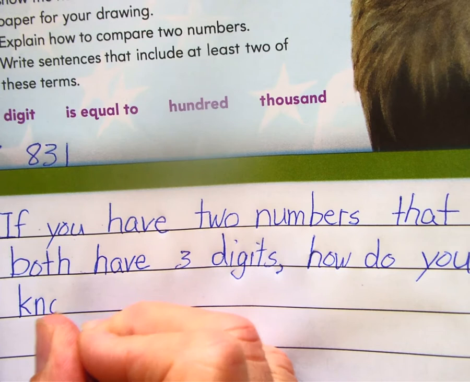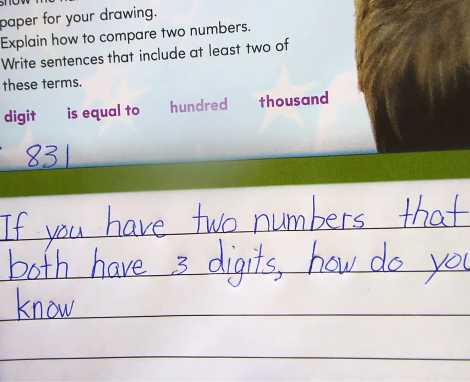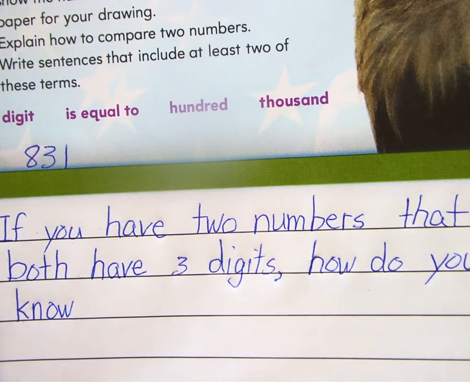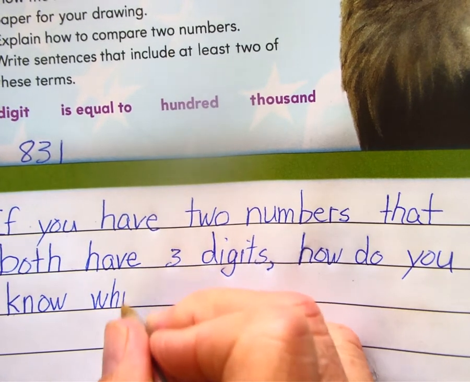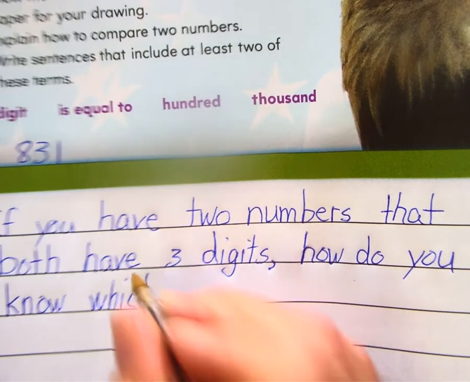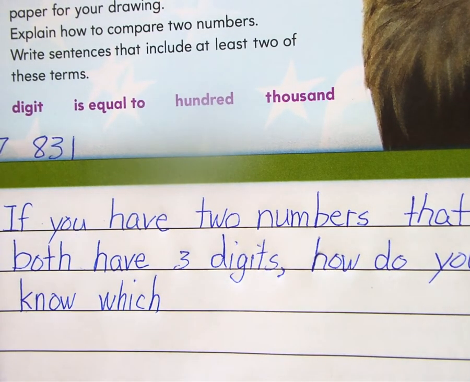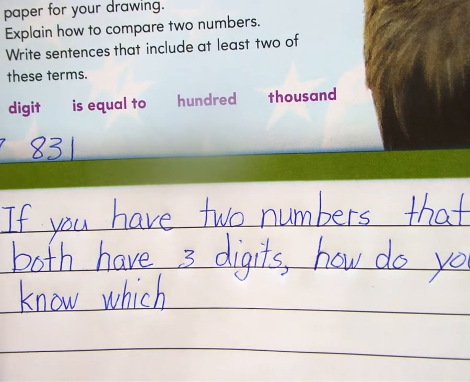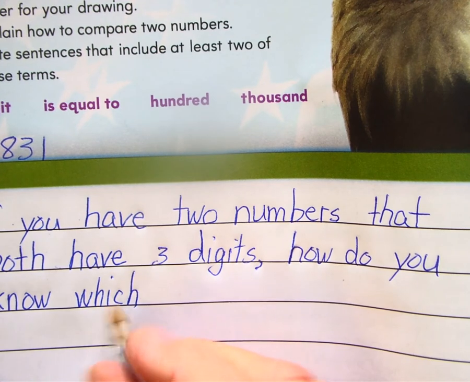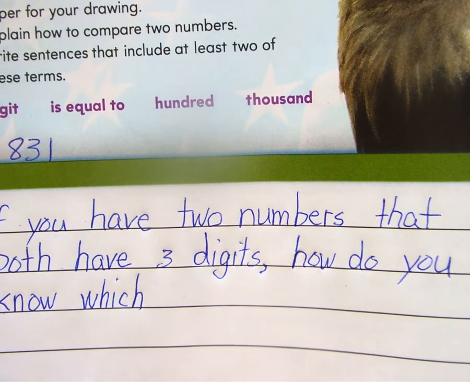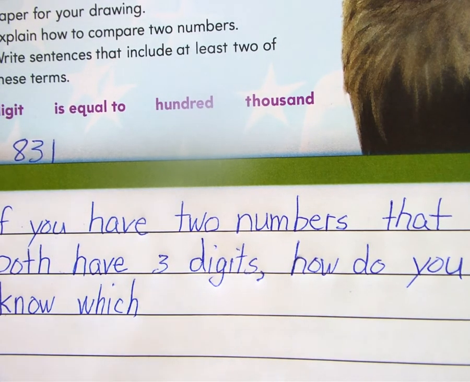Know actually has a K in it. It's a silent K, K-N-O-W. When you see K-N, you don't do the K, you start with the N. How do you know? ¿Cómo sabes? Which quiere decir cuál? ¿Cuál número? How do you know which? Which quiere decir cuál. But the other word, witch, which is bruja, they're not spelled the same. They're spelled differently. We call them homophones because they sound the same, but they're spelled differently, mean different things.